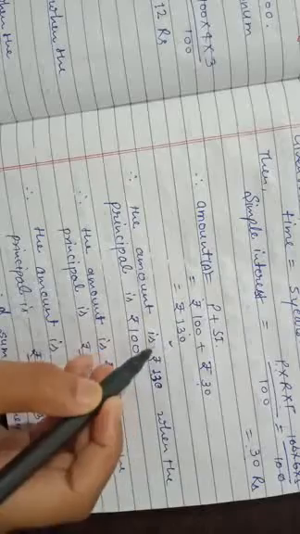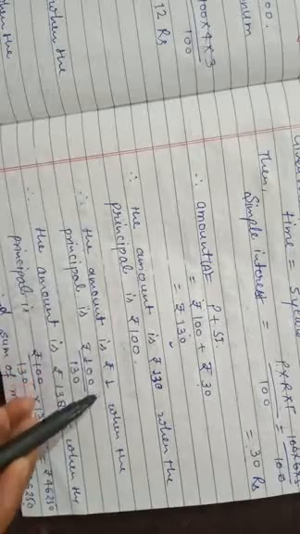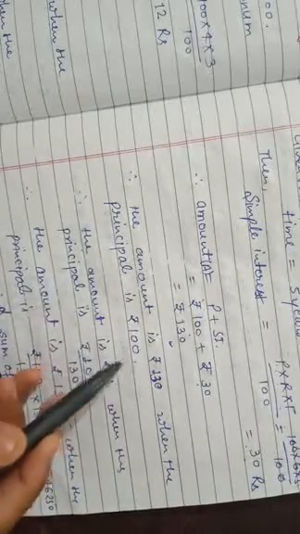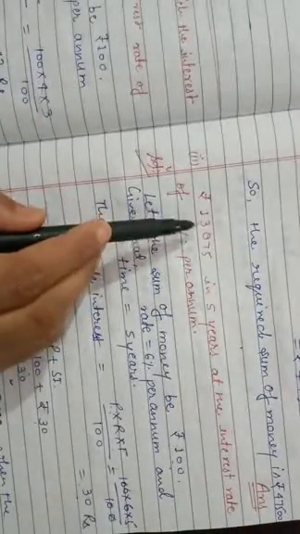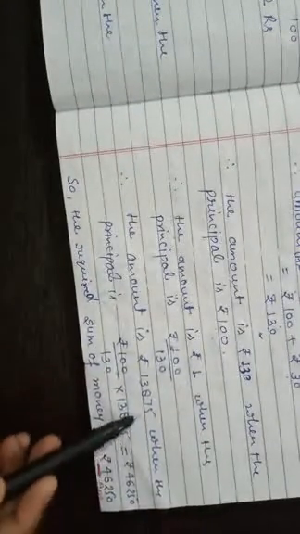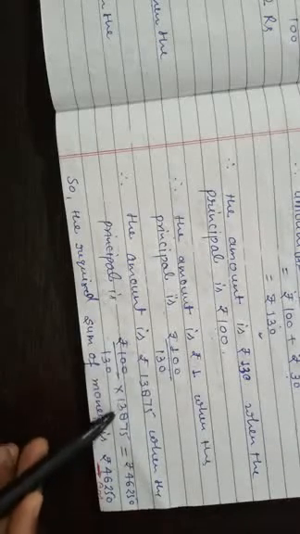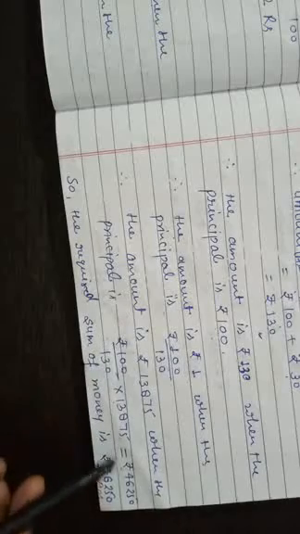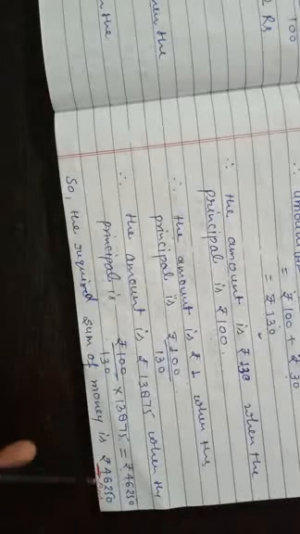The amount is 130 when the principal is 100. So the amount is rupees 1 when the principal is 100 upon 130. Okay. So the amount given is 13,875. Then the principal is 100 upon 130 into 13,875. After solving this equation, we get 46,250. So the required sum of money is 46,250. This is the required answer.